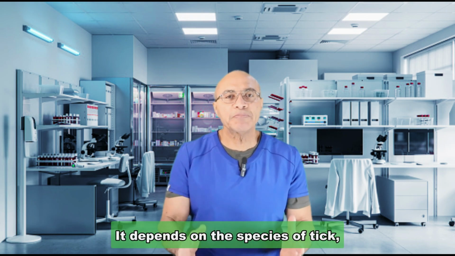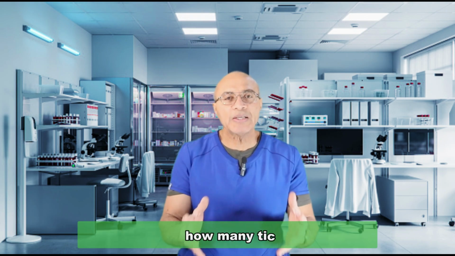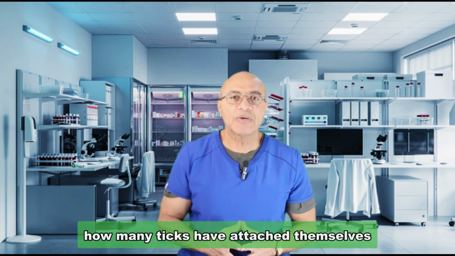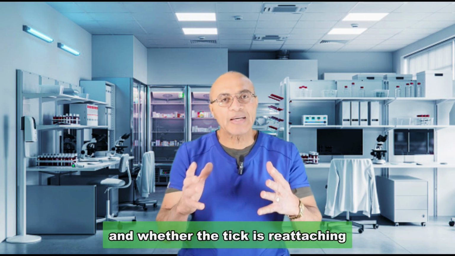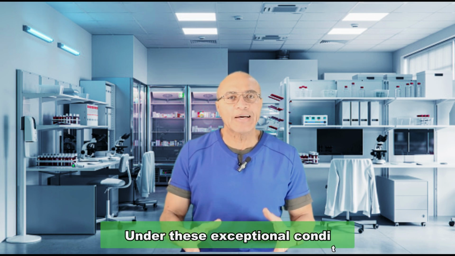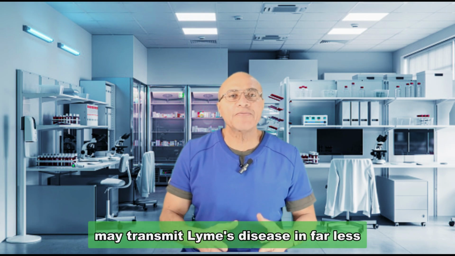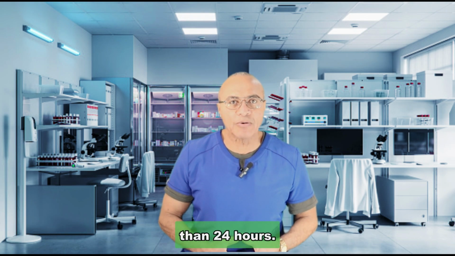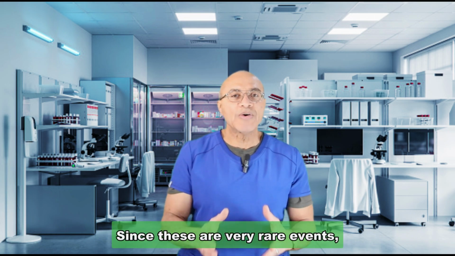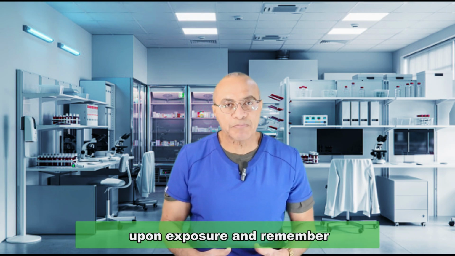Transmissibility of Lyme disease does not have a set time for ticks. It depends on the species of tick, the species of bacterium, how many ticks have attached themselves, and whether the tick is reattaching after being partially fed. Under these exceptional conditions, an attached tick may transmit Lyme disease in far less than 24 hours. Since these are very rare events, the best practice is to check yourself daily upon exposure.